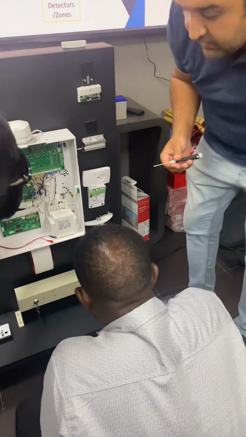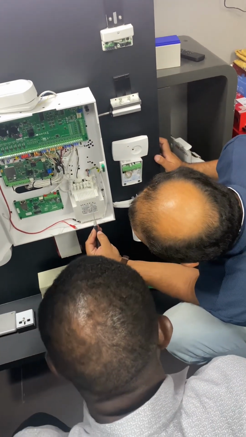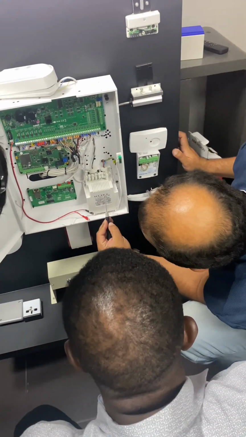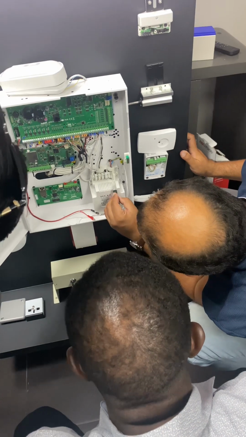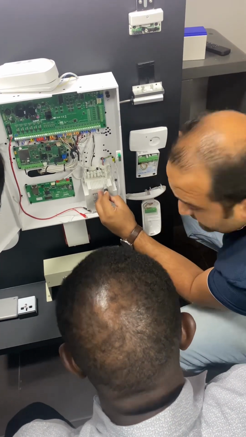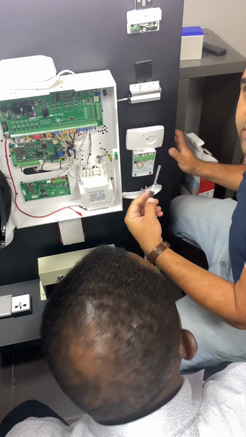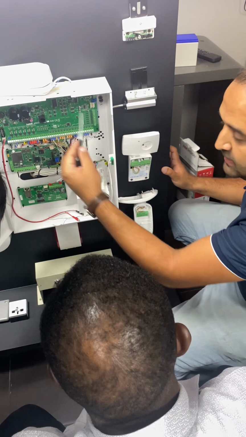So here, this one from DIWA. Okay. It's mentioning here neutral and line. So this one is the line, and this is the neutral, right? Yes. Then you have to take the output, which is going to our Satel panel.